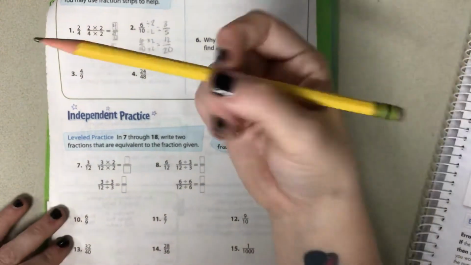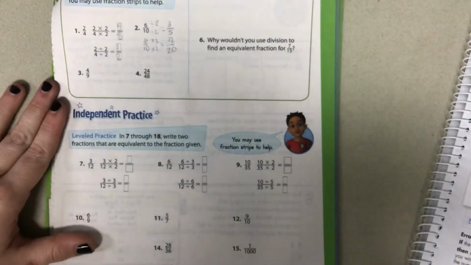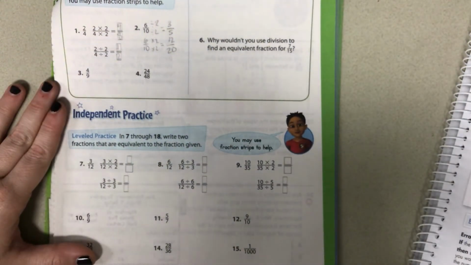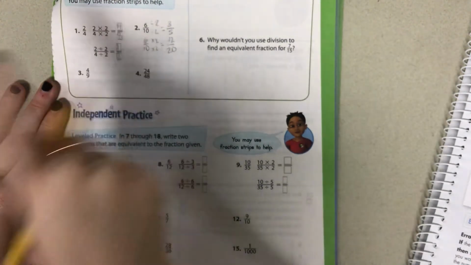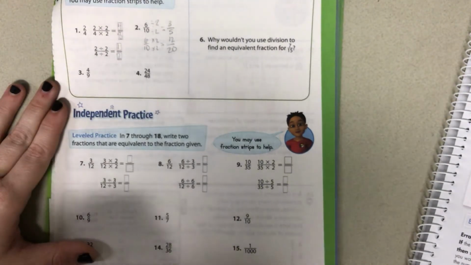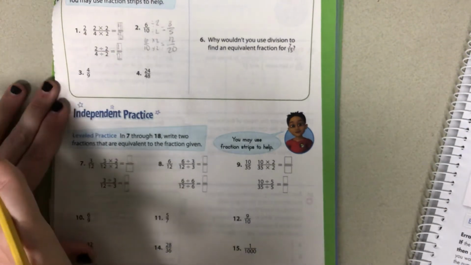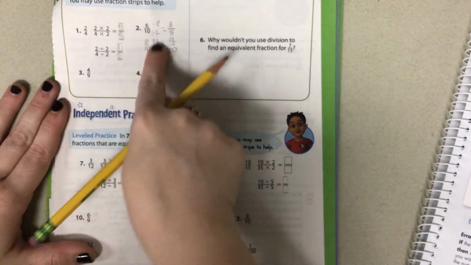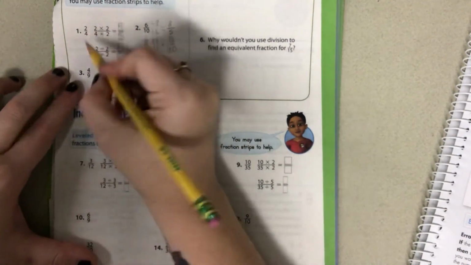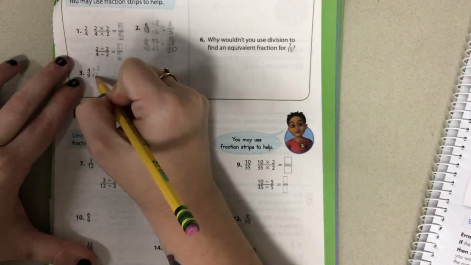All right, let's try number 3. Pause the video here, you try, then press play when you're ready to see my answers. All right, welcome back. You should be pressing play because you already have your 2 written down. So let's see if you picked the 2 that I picked. Again, you might have picked something different, and that's okay as long as you did the same to the top and the bottom. So here I'm going to times by 2, times by 2.